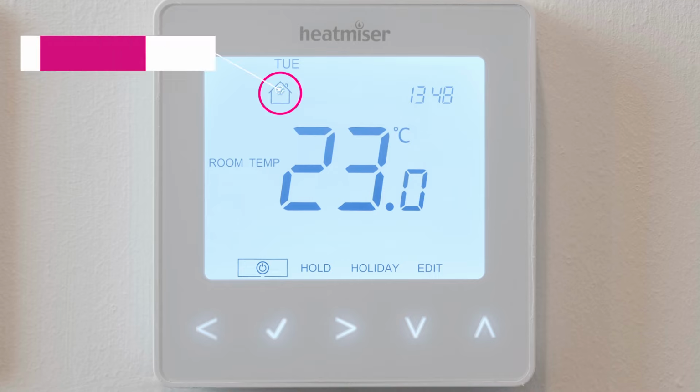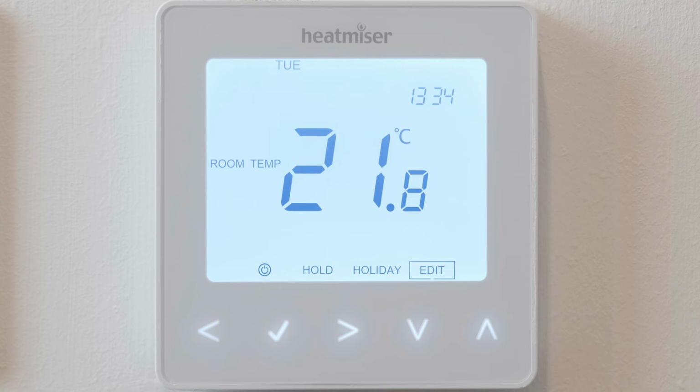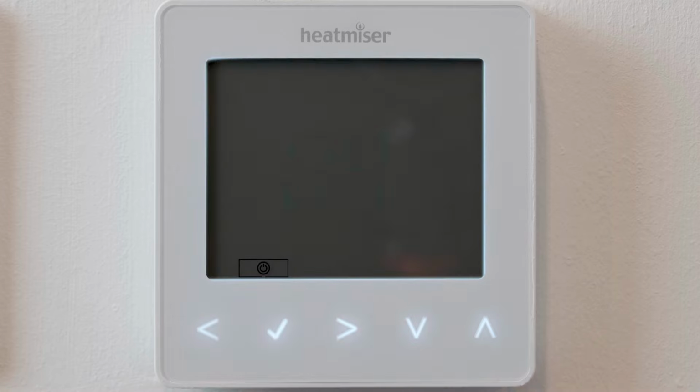It is important that you understand that when the house symbol is showing, your thermostat is not turned on. To turn the thermostat off completely, scroll to the power icon and hold the tick key for approximately 4 seconds until the display goes blank. To turn it back on, press the tick key.